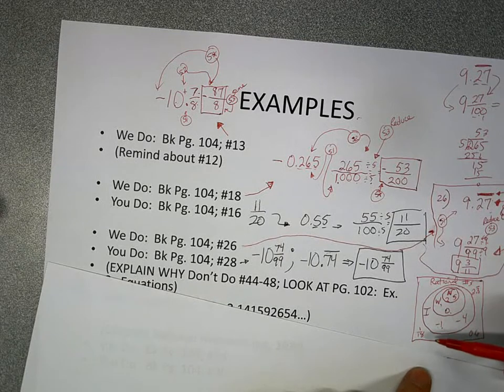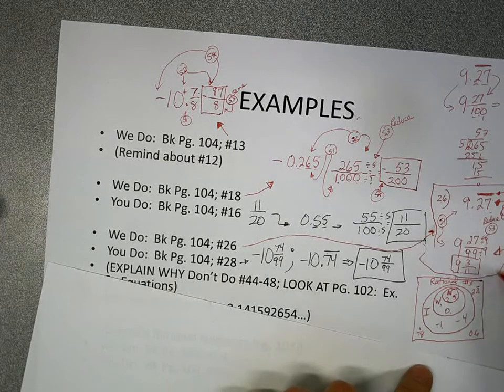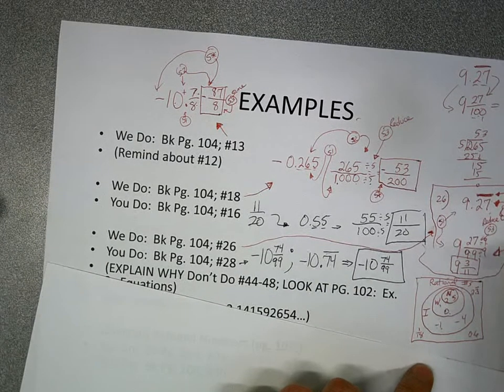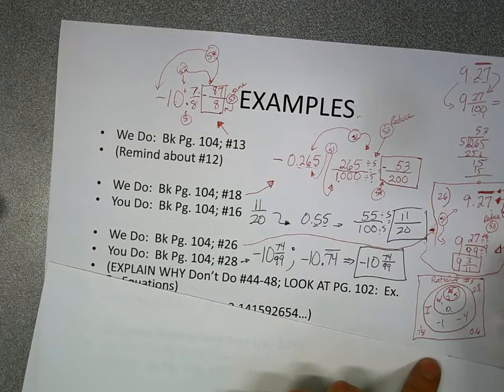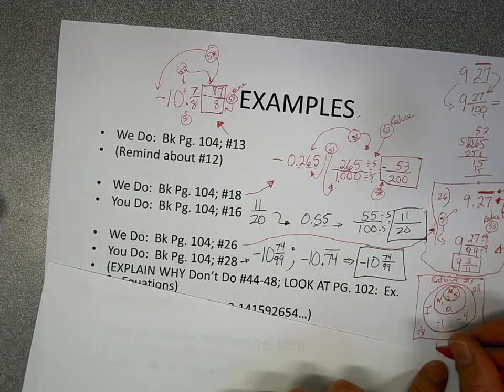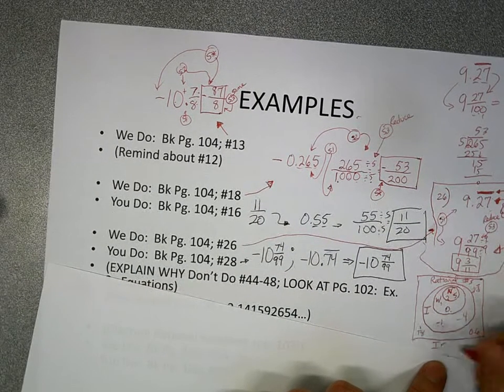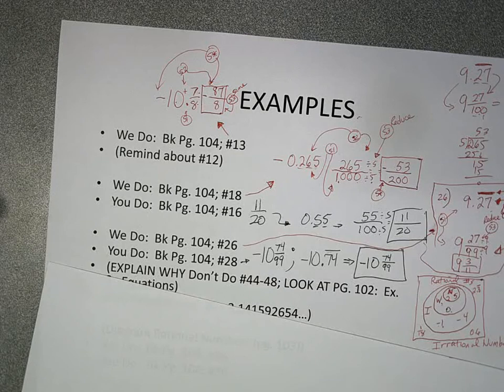Now listen. If it doesn't fit in this box, they are not rational numbers, or we're going to use the prefix ir, irrational numbers. Now listen, we will expand on this in a later lesson, but there is a part of your homework tonight that will give you a certain kind of number and ask you to list all of the things that it is.